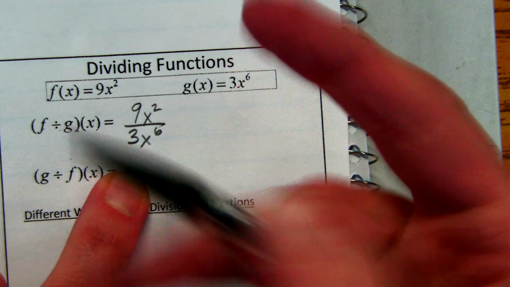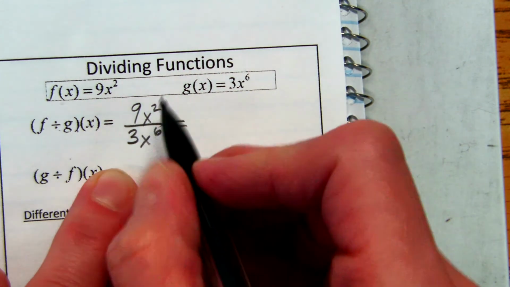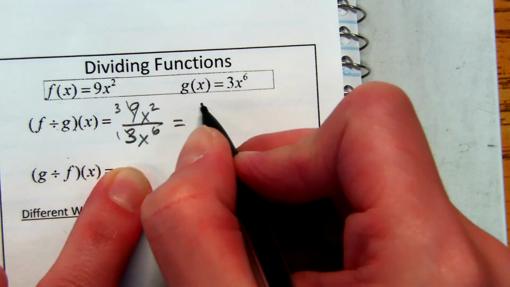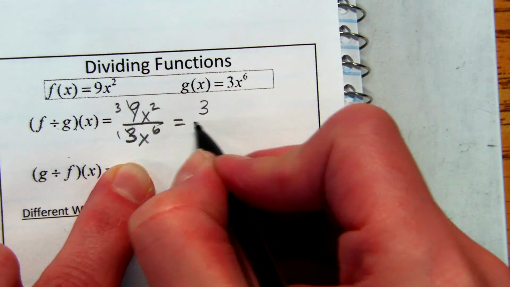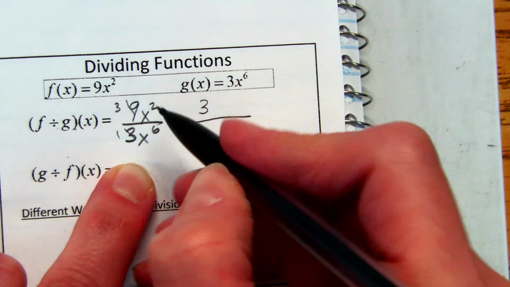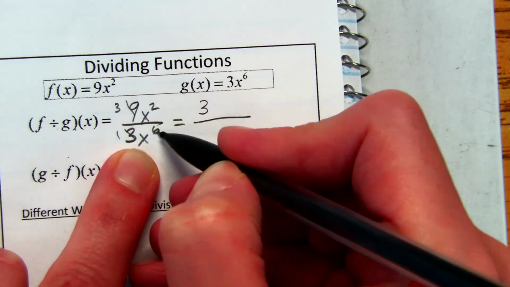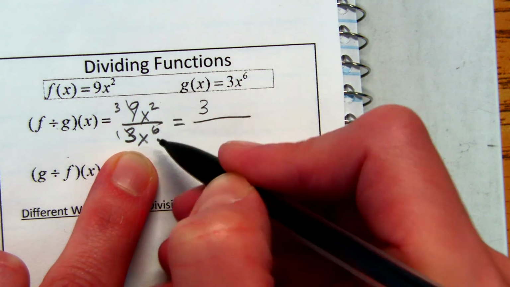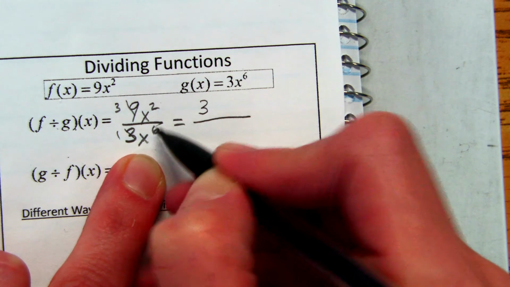This one reduces. 9 divided by 3. I could take these, divide by 3, make it 3 and 1. So I'd get 3 on the top. And then we have to think about our exponent rules. If I have x squared on the top and x to the 6th on the bottom, you can kind of think of it as battling it out on two sides. So there's 6 of them down here, 2 of them up here.